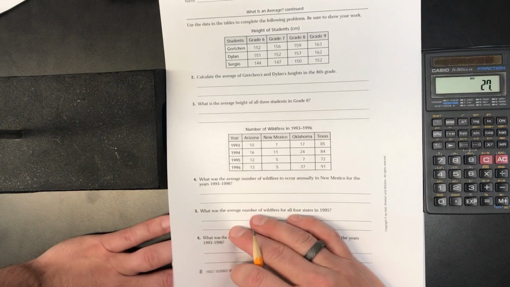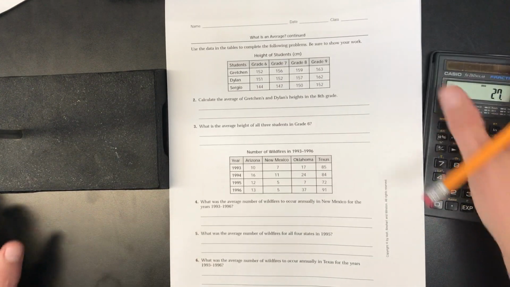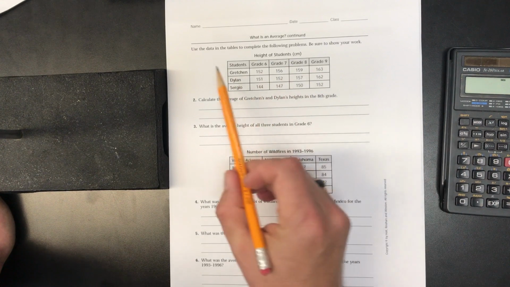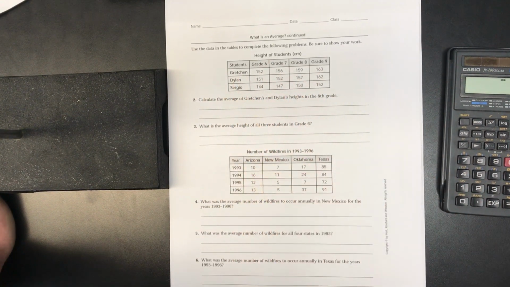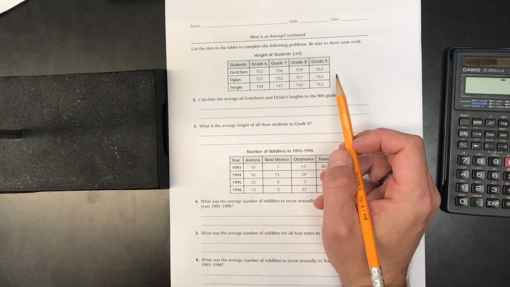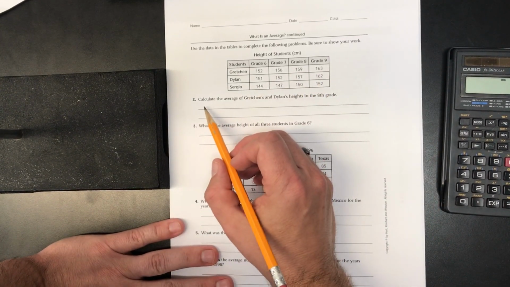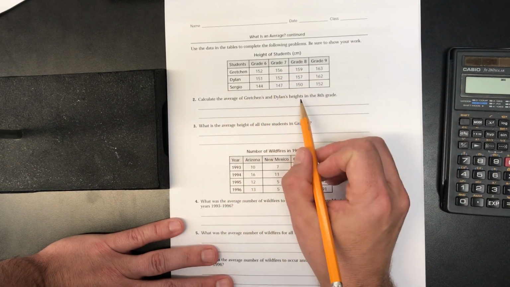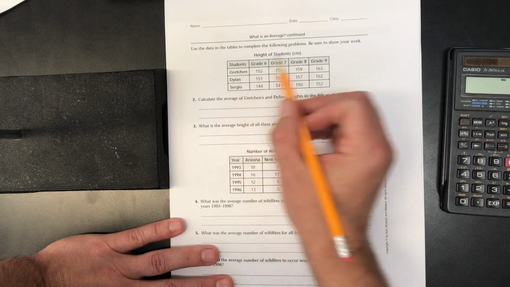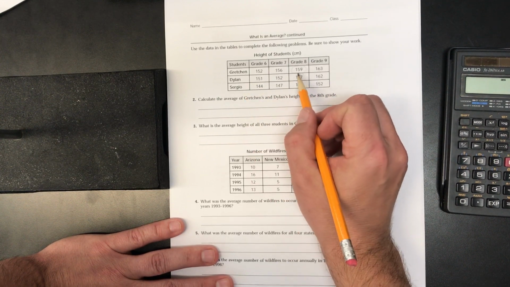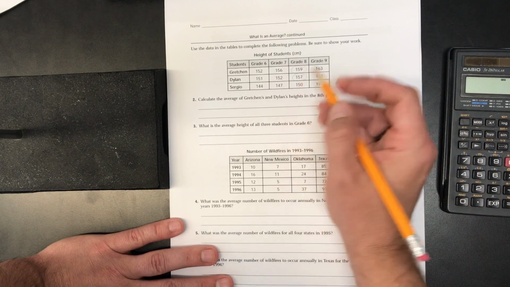When we look at the second page, that's where you have to find the average using a data table. So you have to be able to read the data table. And here it's given you a data table with 3 students and their height from 6th grade up to 9th grade, and how that height changed from year to year. So number 2 says calculate the average of Gretchen and Dylan's height in the 8th grade. So I have Gretchen here, 8th grade, so I'm looking at this number, and Dylan in 8th grade is this number. I want to get the average of those two.